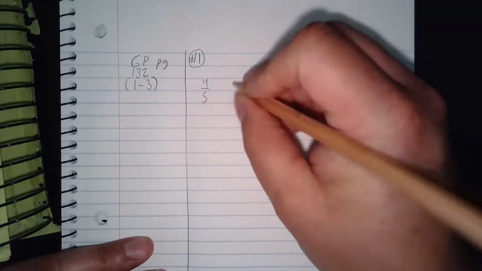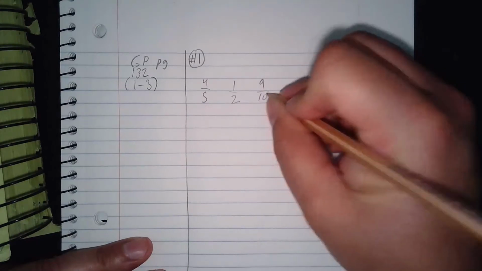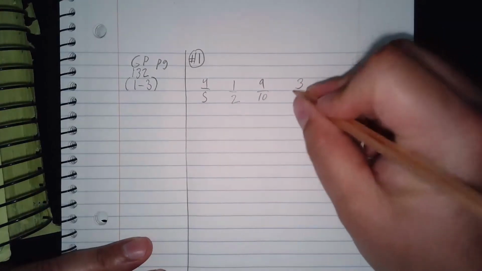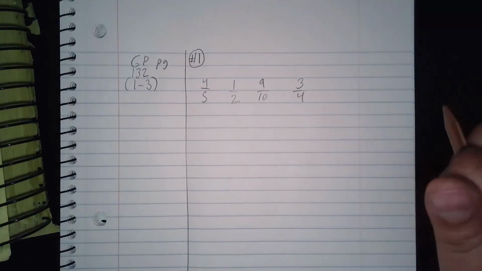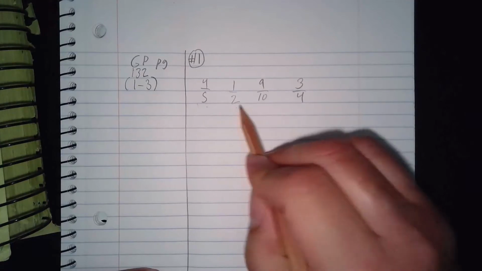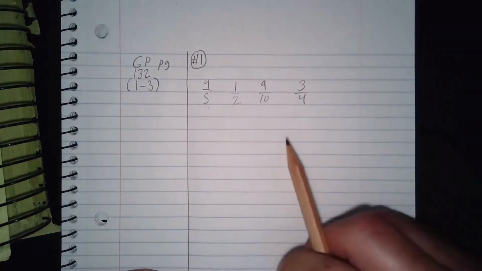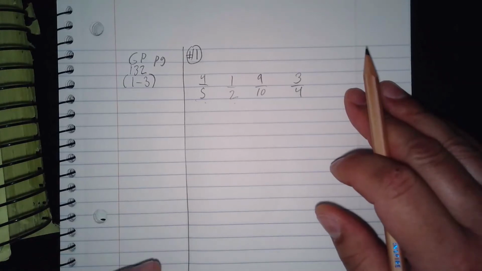Alright, I'm going to write the fractions first. 4/5, 1/2, 9/10, 3/4. Alright, we need a common denominator. I'm looking at the denominators right now. I have a 5, and a 2, a 4, and a 10. I need a least common denominator, which means I need a least common multiple.